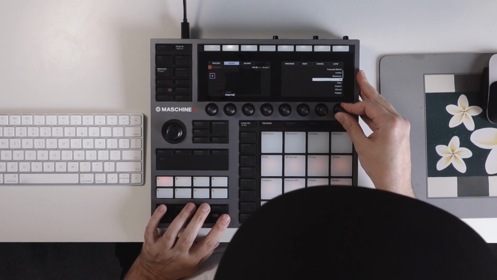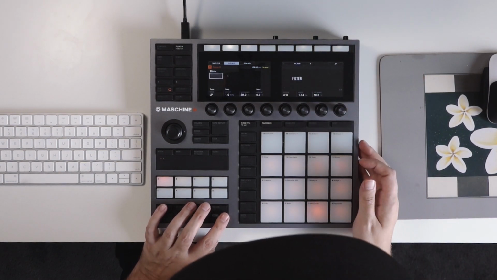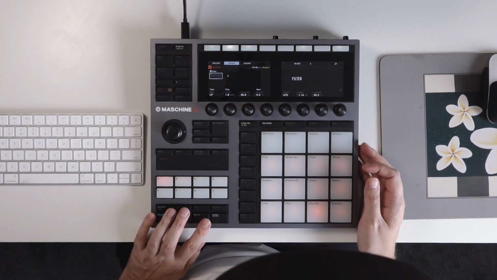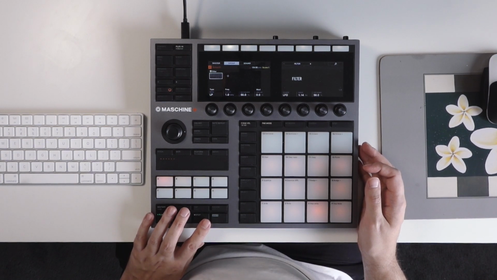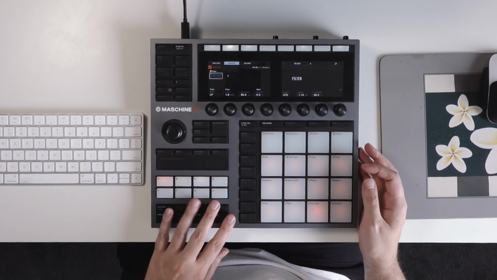Let's get back over to group A and let's add some filters. First, yeah, bit of a low pass filter.